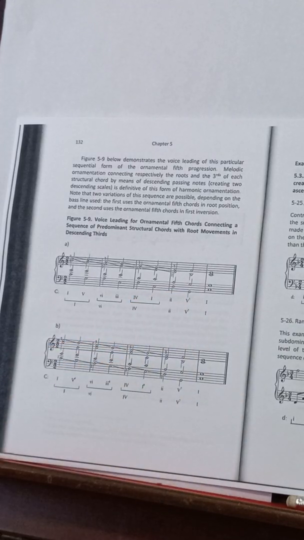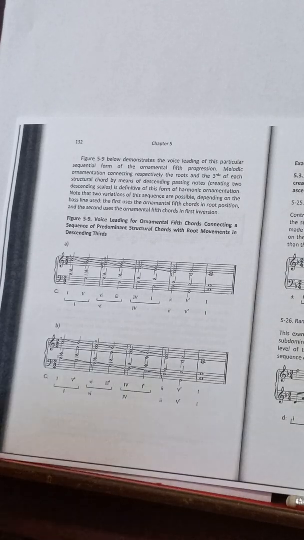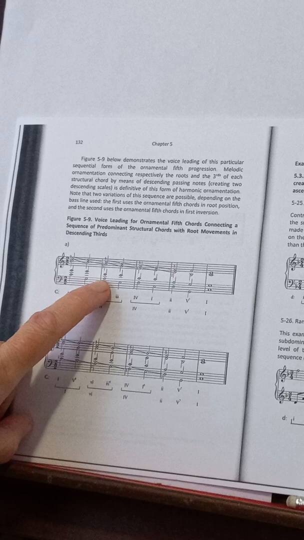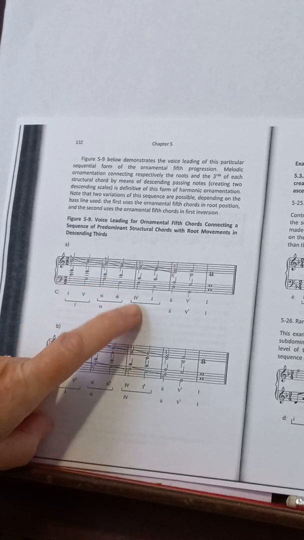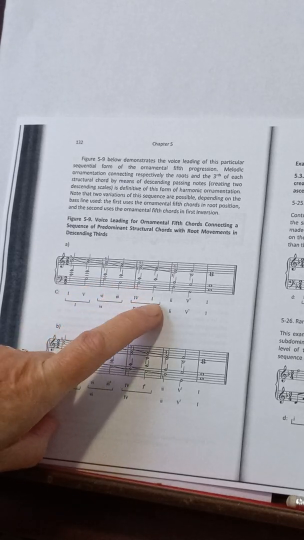Your bass line then jumps, like it would have in the auxiliary 5/3 pattern, from the root of the structural to the root of the ornamental, but instead of going back, it now leaves out step 3, and from there it simply goes to the root of the next level, and then to the root of the next level.